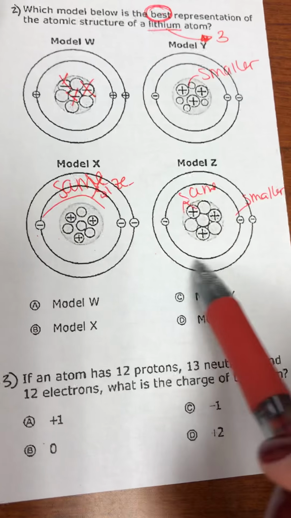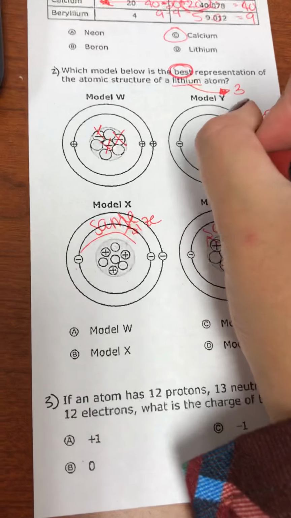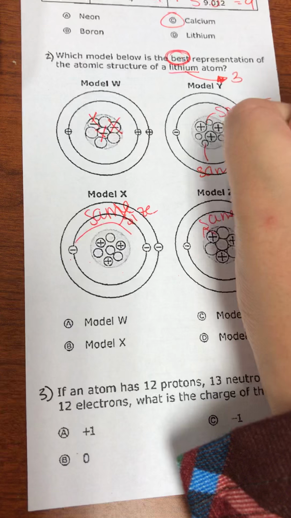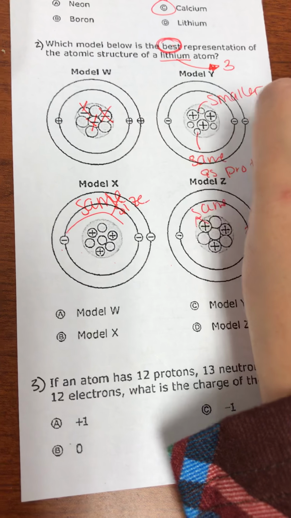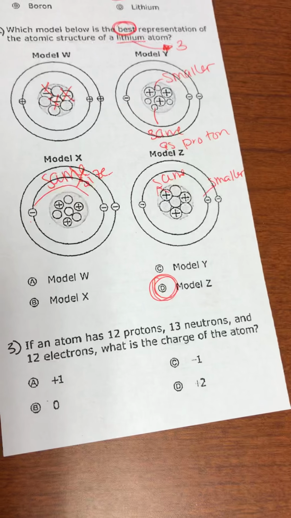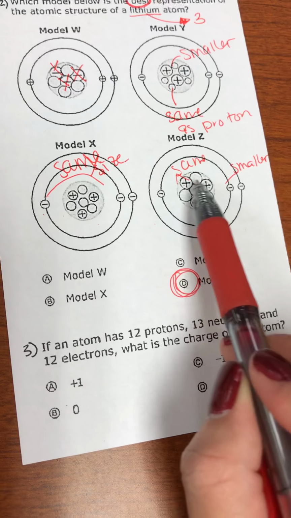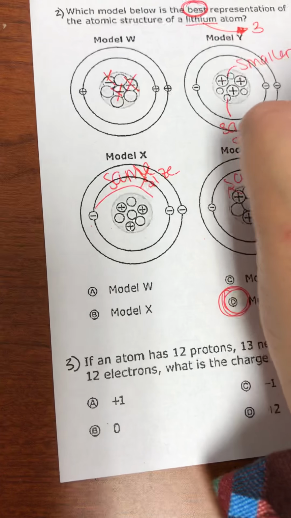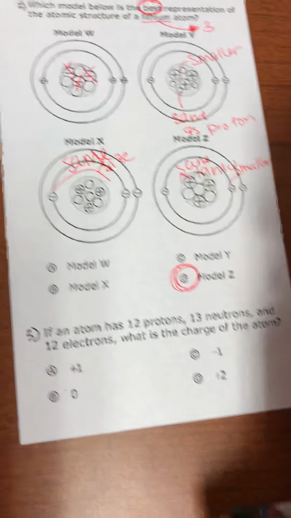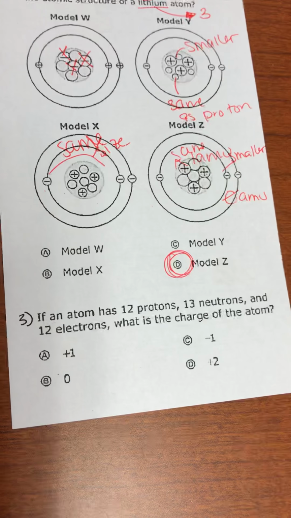My electrons should be the smaller, so all the smallest. But next I'm going to rule out these because neutrons should be the same as the proton because they have the same mass. My answer has to be Z. They have the same mass. They're both 1 AMU. The electron is smaller because he has a mass of 0 AMU.